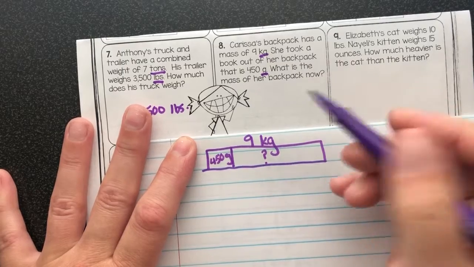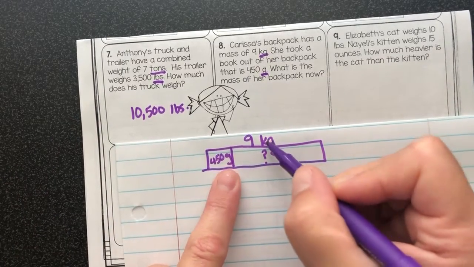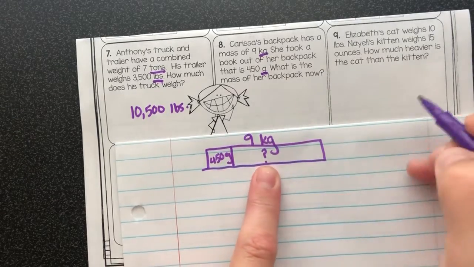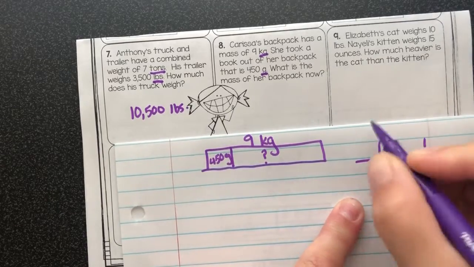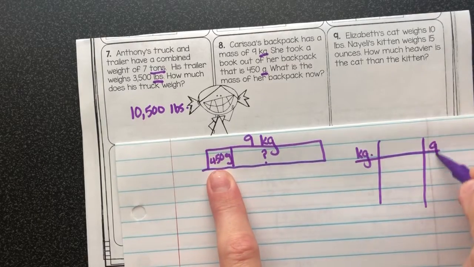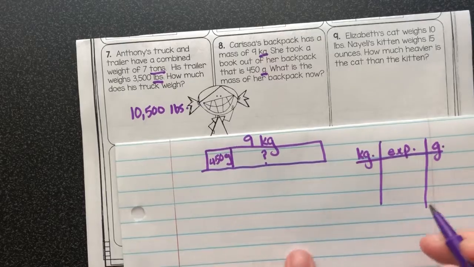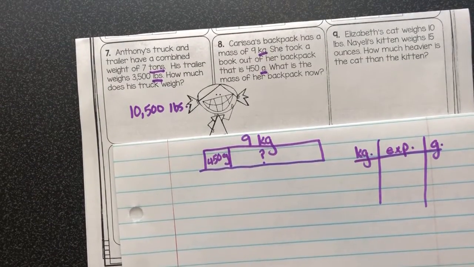Okay, so again, in order to do the math here, I have to make these units the same. So I need to take these kilograms, kg, and convert them to grams. Here's my expression column. Okay, so I've got to think about what's bigger, a kilogram or a gram.